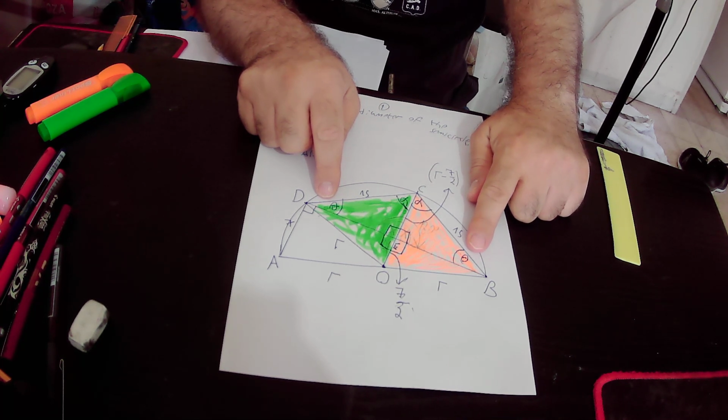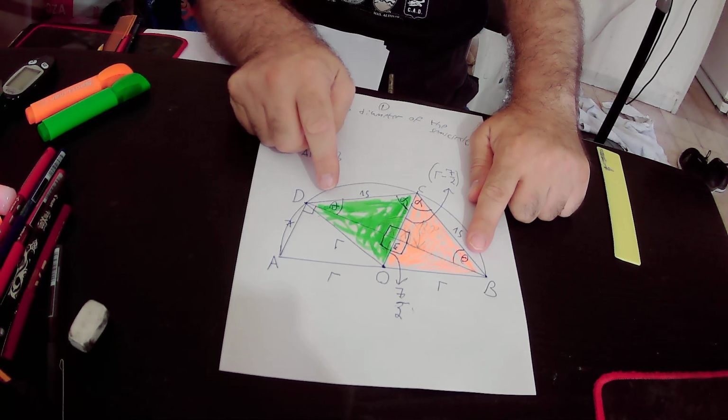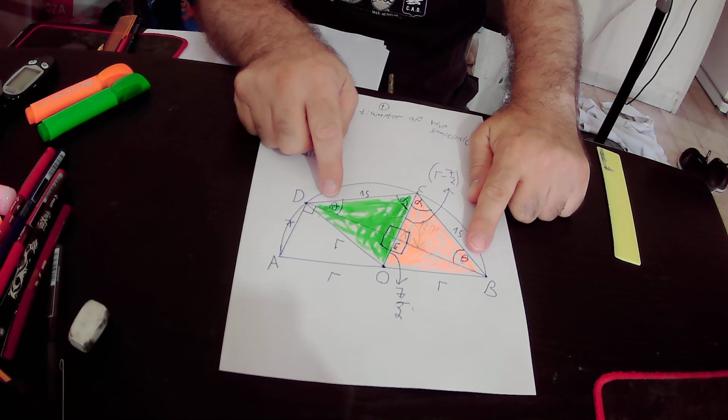So angle CBE is equal to angle CDE, and we define this angle as theta. So both angles are equal to each other, and they are also equal to theta.